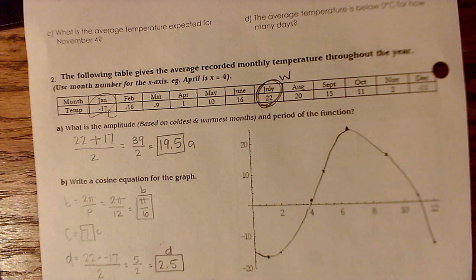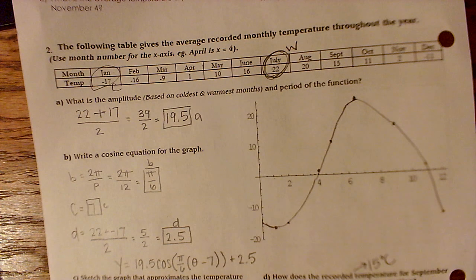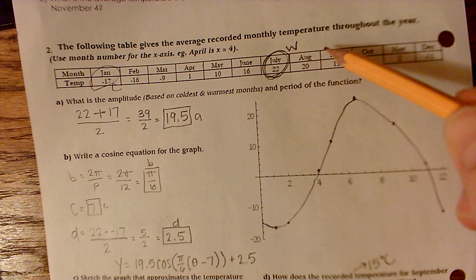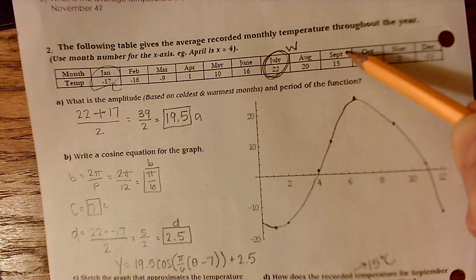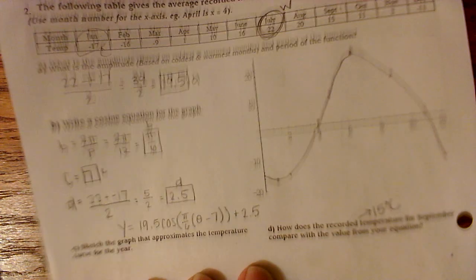So now let's look at how does the recorded temperature for September compare with the value from your equation. So if you look here, the recorded value for September would be 15 degrees Celsius. If we use our equation, September's the 9th month. So we put 9 into our original equation.